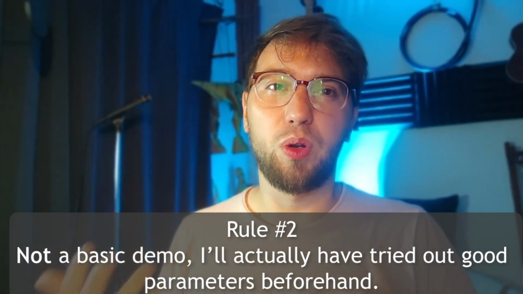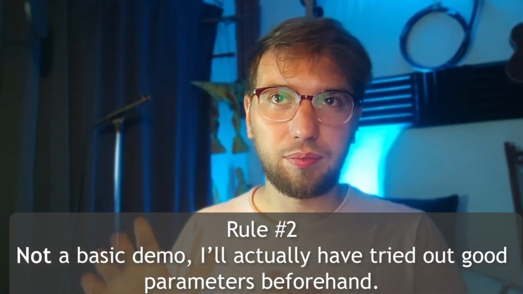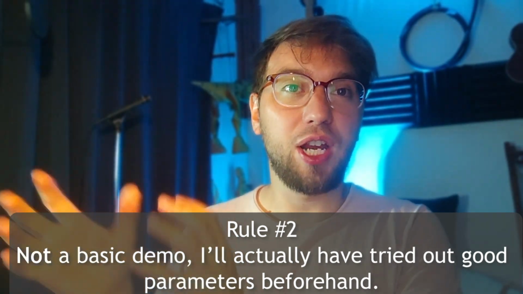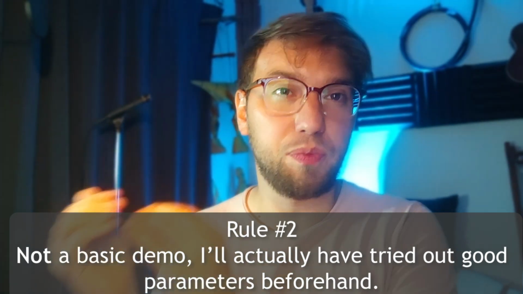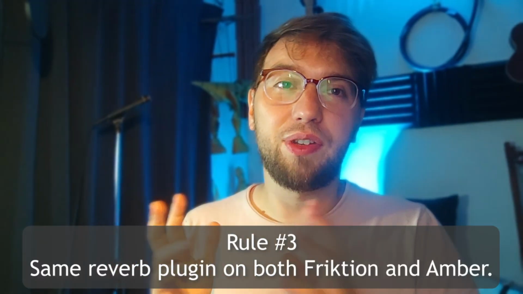Number two, we have to try out different expressive modes or techniques from both plugins. So for Friktion, I'll try changing the parameters and seeing how that affects the sound. I'll try to play as expressively as possible. For the other plugin I'm using, which is going to be from Orchestral Tools, it's called Amber, I will also be using the dynamics that they have built in there and trying the best legato sounding patch that I can find. Number three, they both need to have the same reverb plugin.